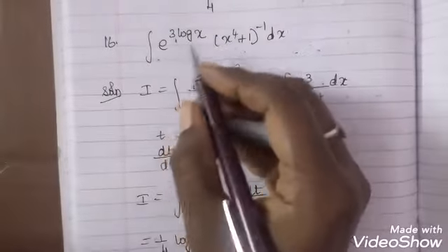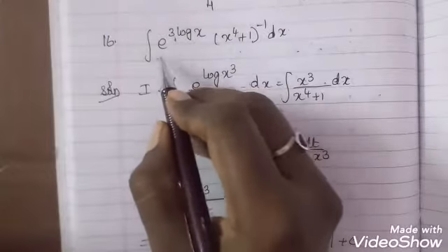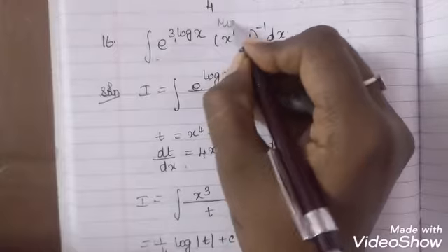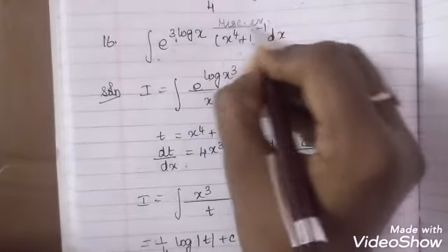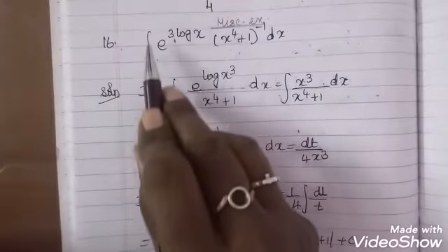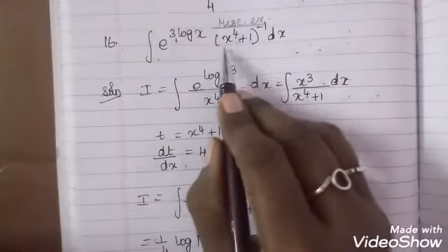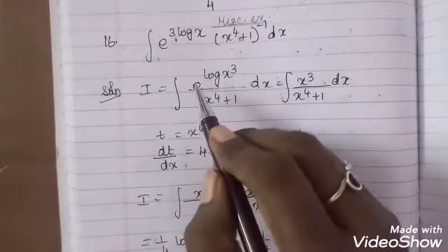So here in this video we'll start with miscellaneous exercise question number 16. Okay, so here, miscellaneous exercise under chapter 7, we are going to start with question number 16. It's the integral of e power 3 log x into (x power 4 plus 1) the whole power minus 1.